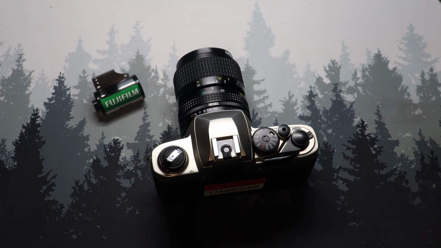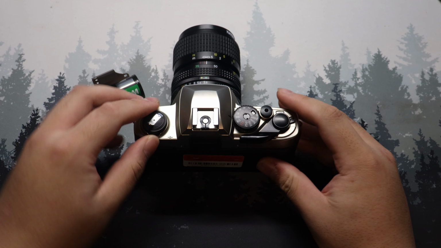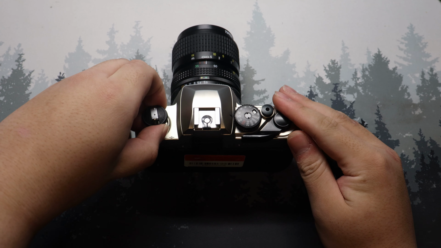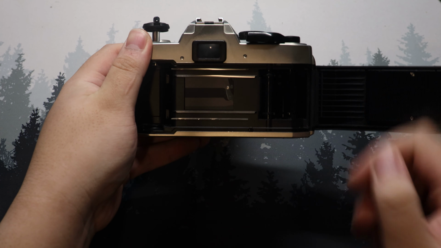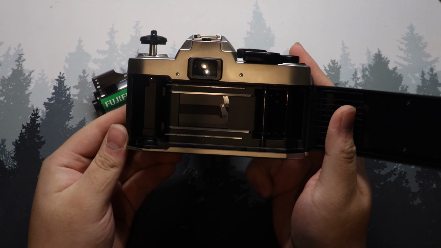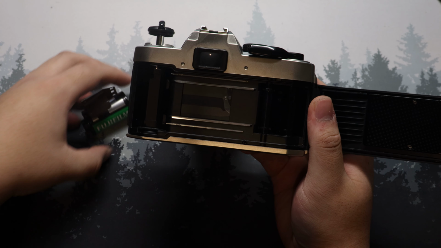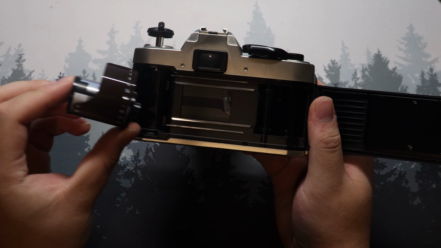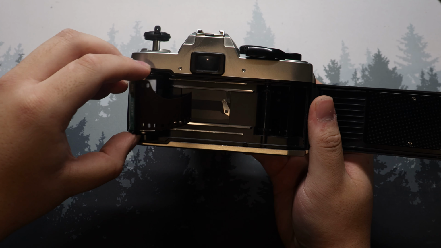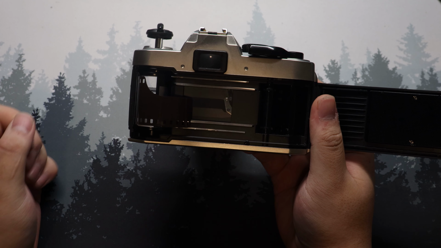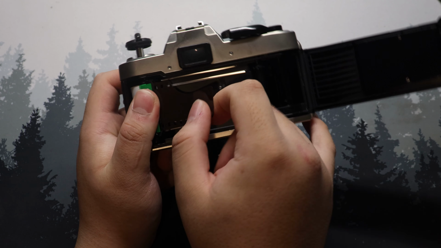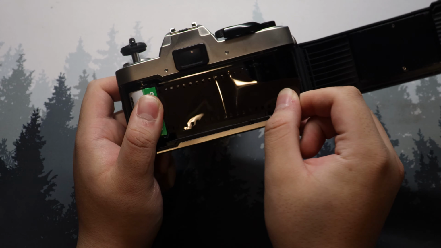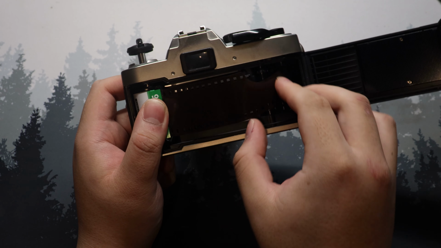So first, you will want to pull up on the film rewind lever to open up the back cover. Next up, grab the film canister. You want to align the side with the notch to the bottom of the film slot. Next, pull on the film tab and then stretch the film just enough so that the tab goes into one of the take-up spool slots.